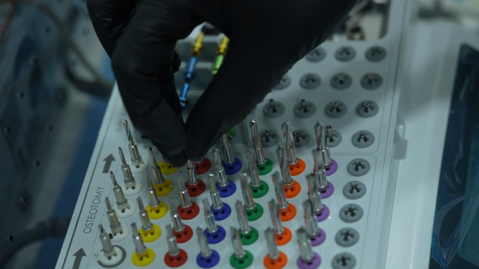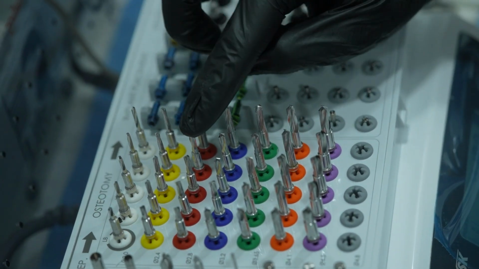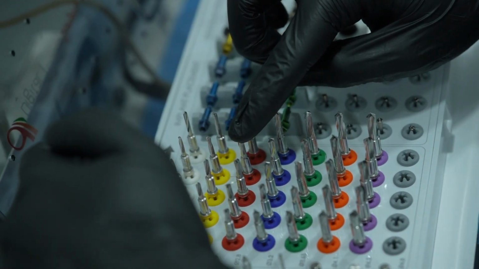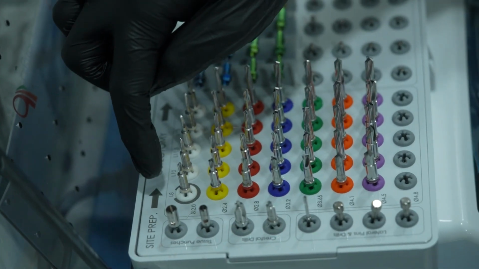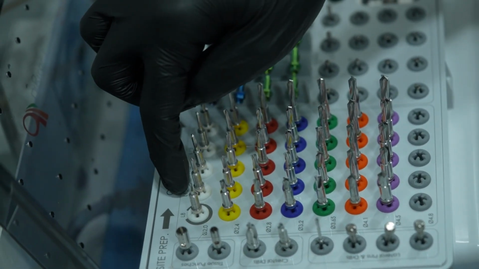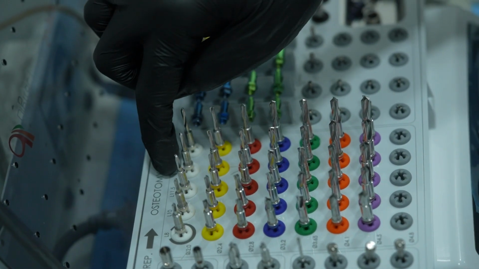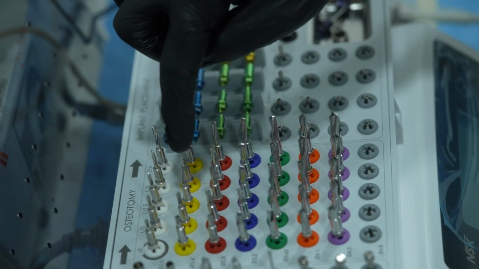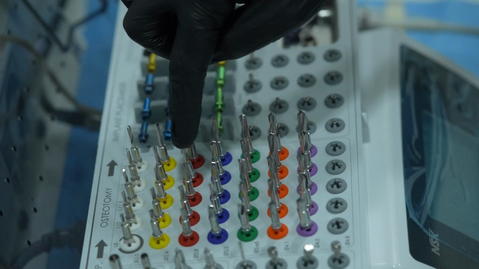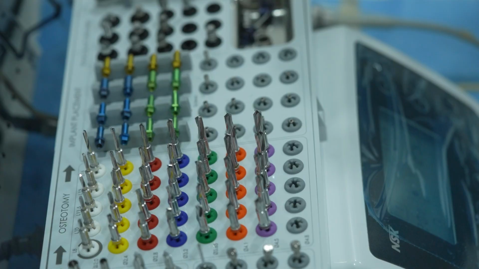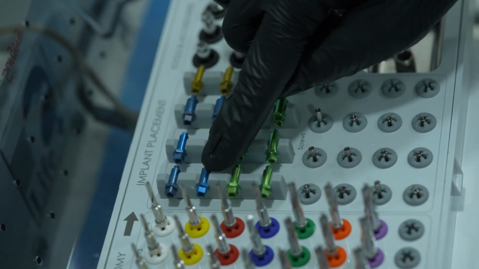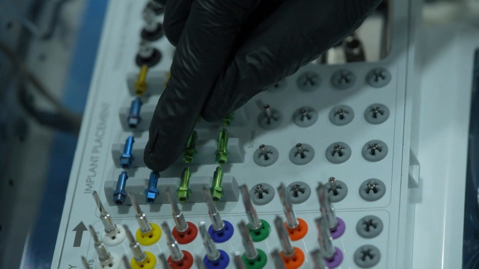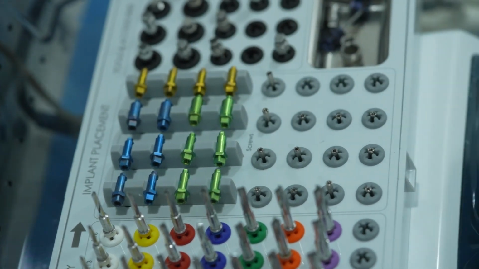First I achieve my length, then I achieve my diameter. So I will start from 2.8, 2.10, 2.11.5, 2.13, then 2.4 by 13, then 2.8 by 13, and then place the implant. These are the drivers which engage into the implant, and with the hand ratchet we will do the tightening of the implants.